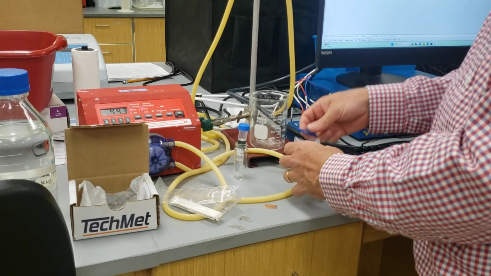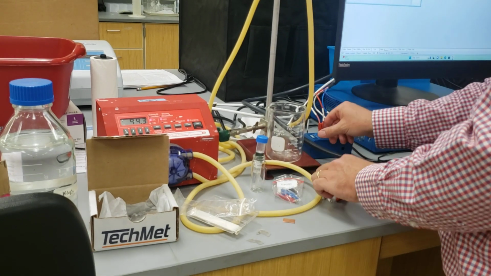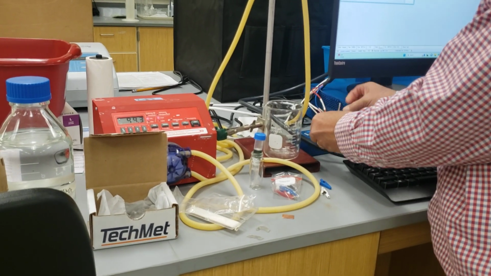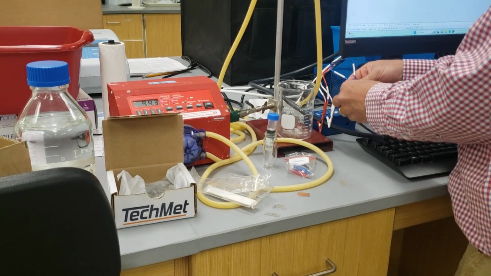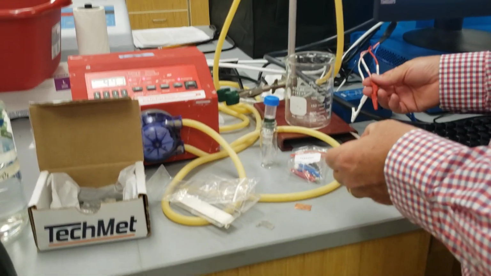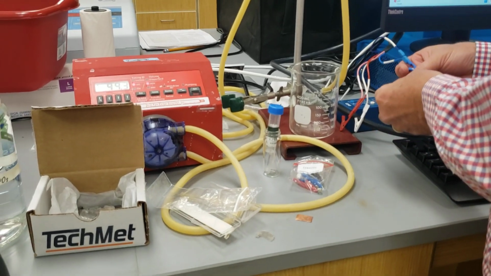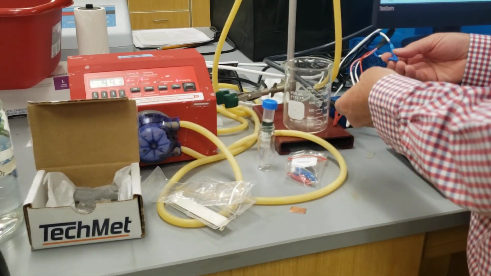Use the same colors, it doesn't really matter, but it's consistent. Put on the red, put on the white, put on the blue. Our counter electrode, the blue one, will be this platinum piece right there.